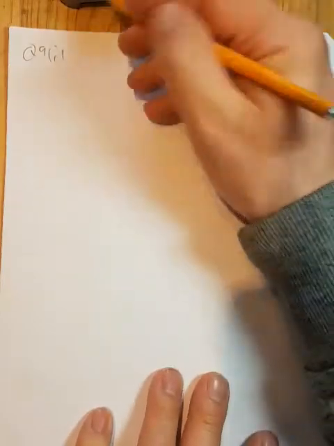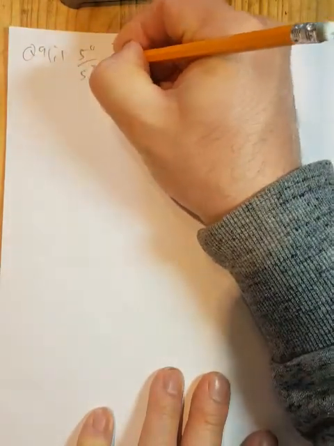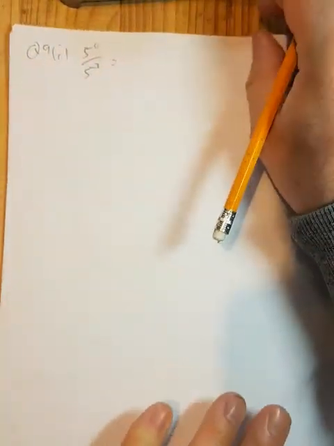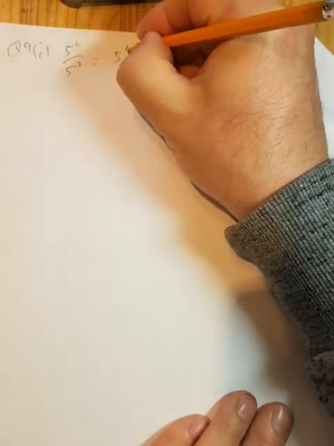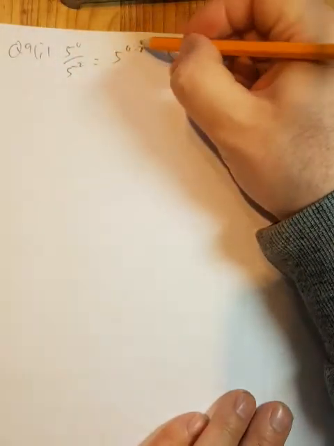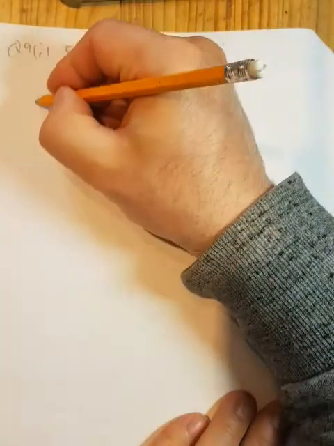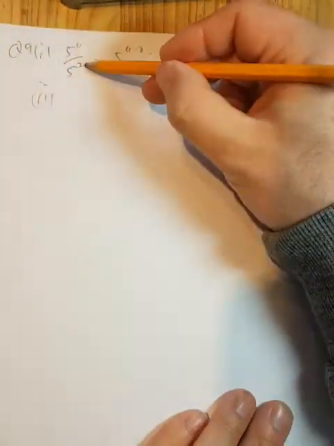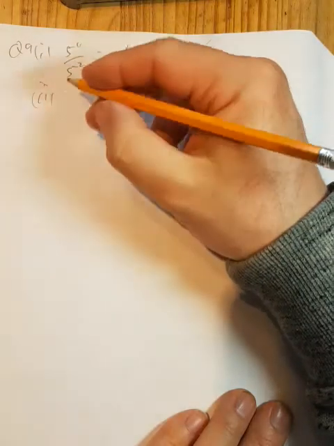question 9, part 1. 5 to the power of 4 over 5 squared, okay? So that is going to be 5 to the power of 4 minus 2. When we're dividing powers, we subtract, which is 5 squared. You don't need to do this bit, I'm just showing you how I did it. If you in your exam just went straight from that to that, full marks, okay?